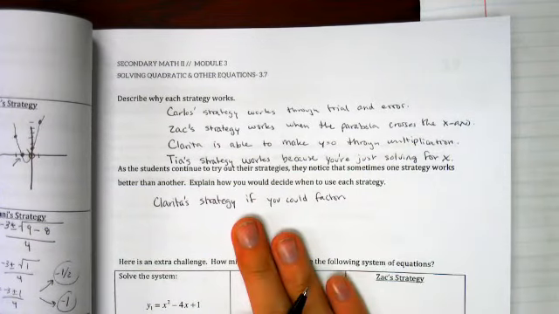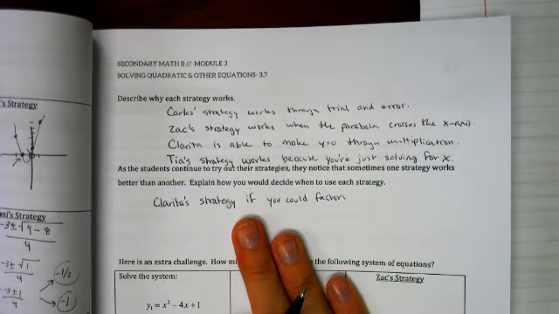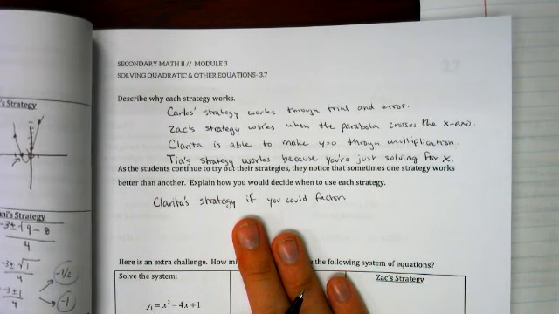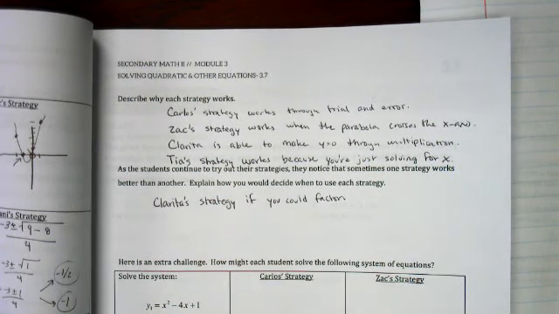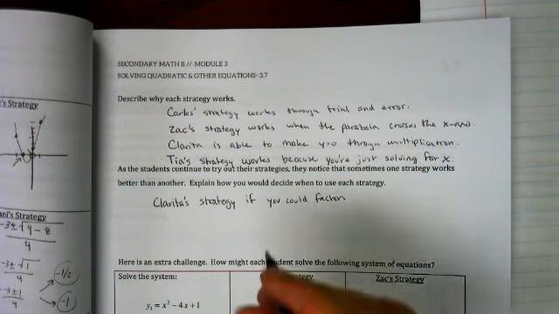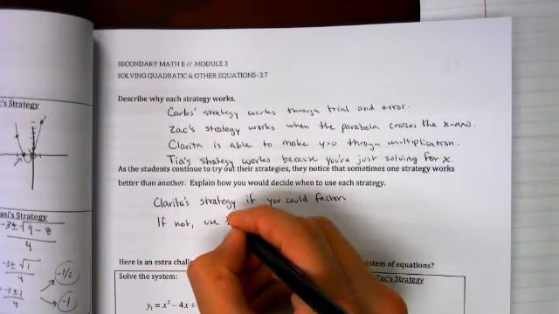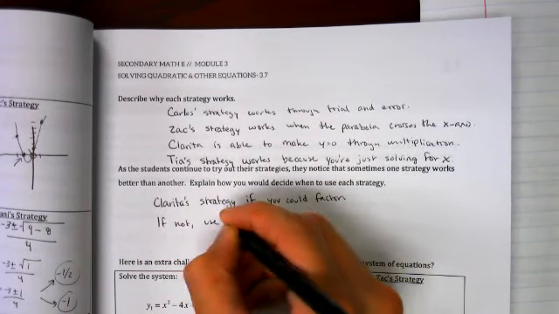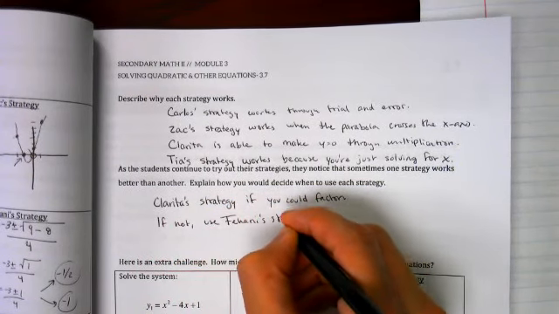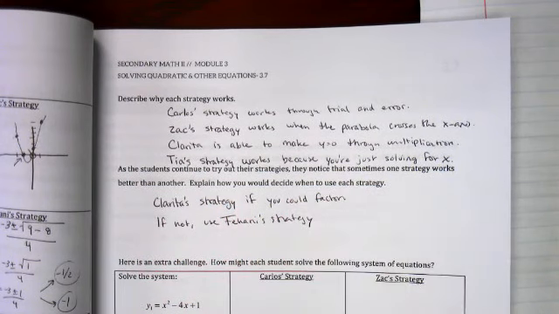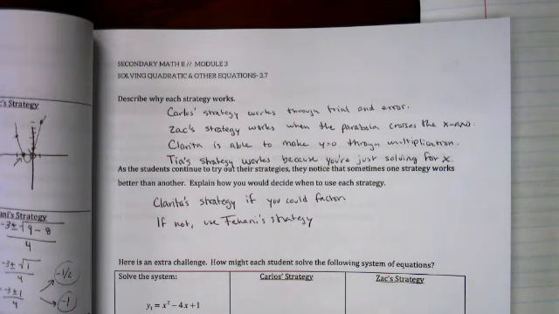And if that didn't work, then I would decide to use Tehani's strategy. Because Tehani's strategy is the same as Tia's strategy, except with Tehani's strategy you've already solved it once with the formula, so you don't need to solve it again.